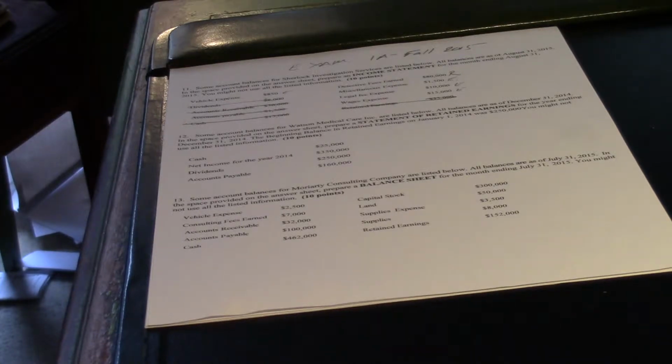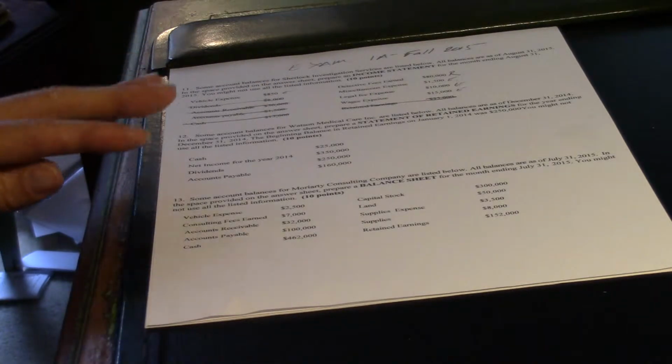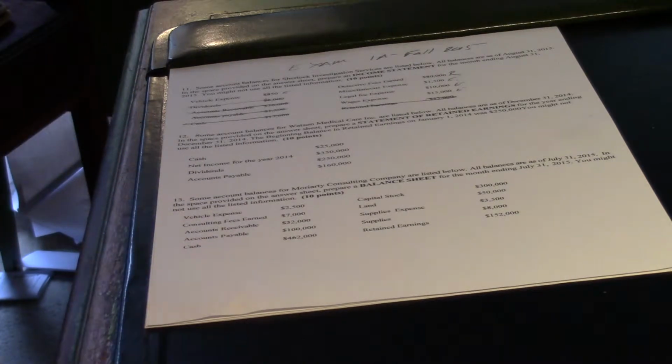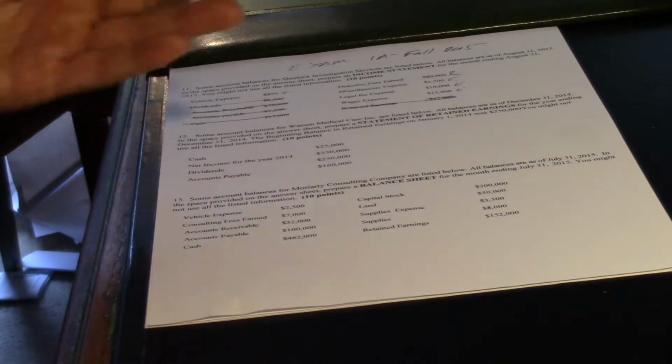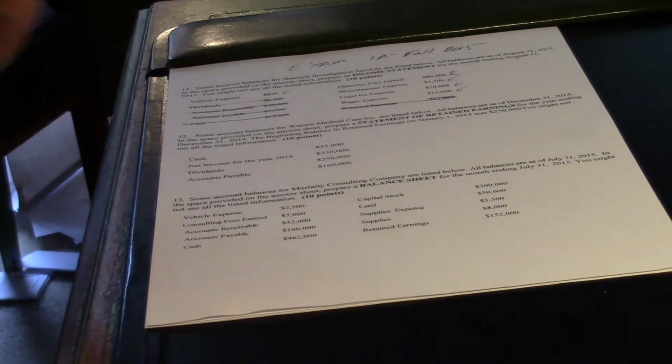Hello, we are here working problem 12 from exam 1A that we took fall of 2015, and problem 12 asks us to do a retained earnings statement. So a retained earnings statement is nothing more than calculating the retained earnings at the end of the year. You start with your beginning retained earnings, add in any income you earned, subtract any dividends you paid out, and then you end up with your end of the year retained earnings.